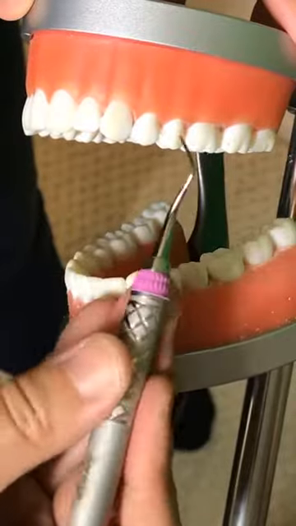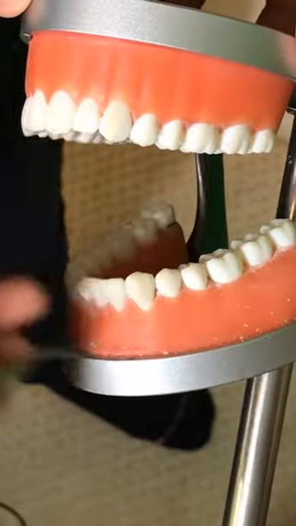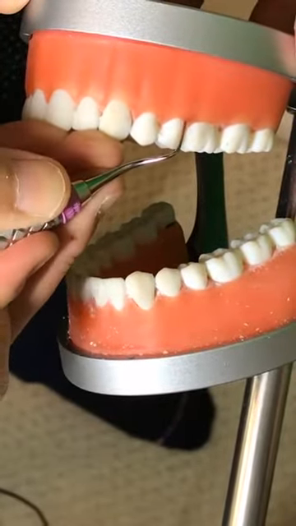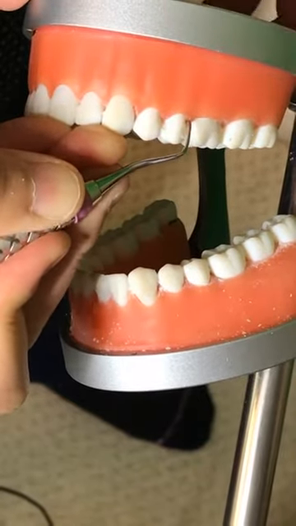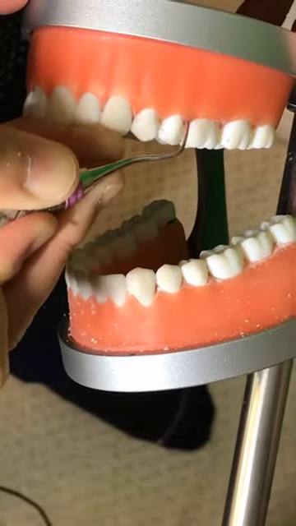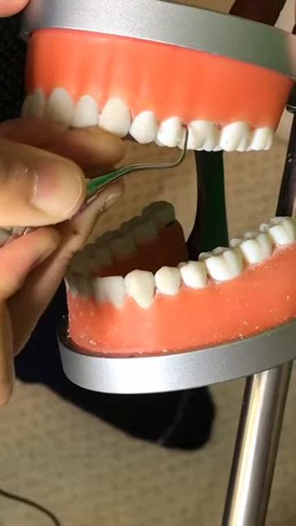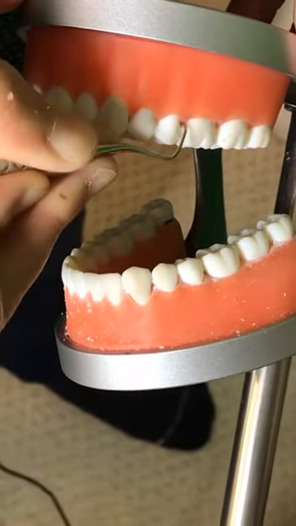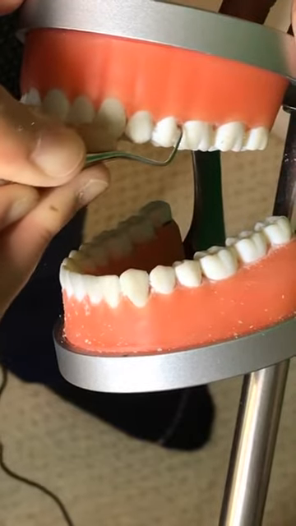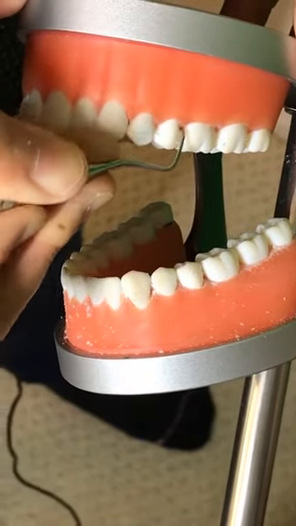For the posterior, this is a tricky part, but here you're going to use the V, or this point, towards the distal, and then close this terminal shank a little bit more. I don't know if you can see that.